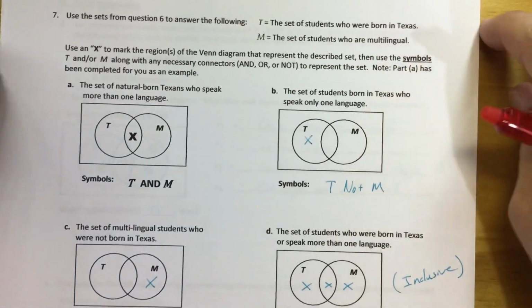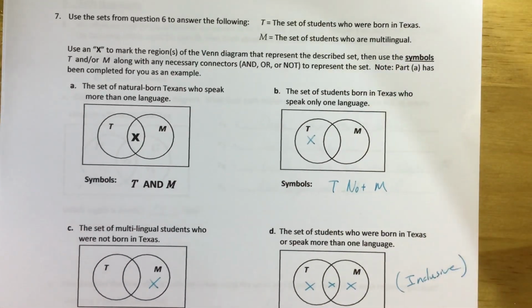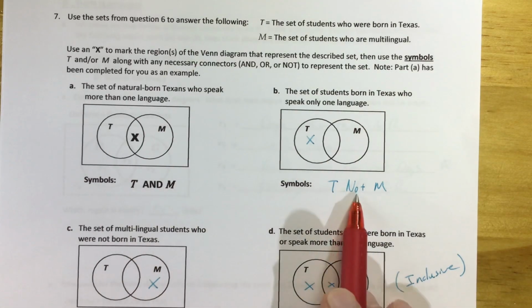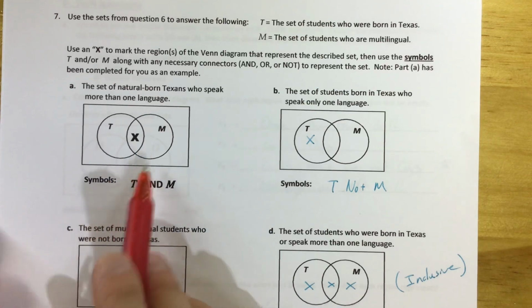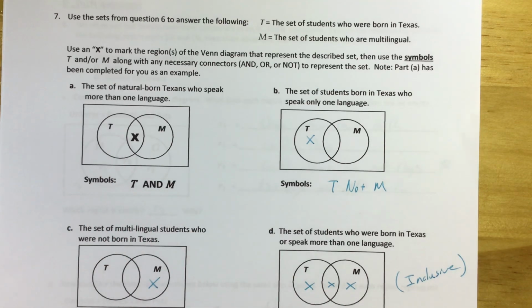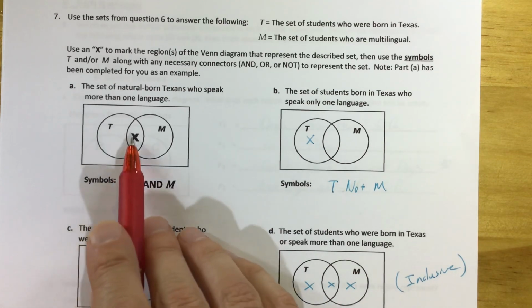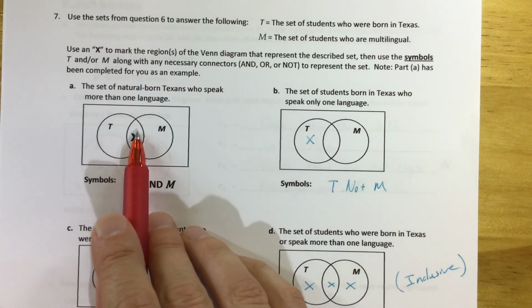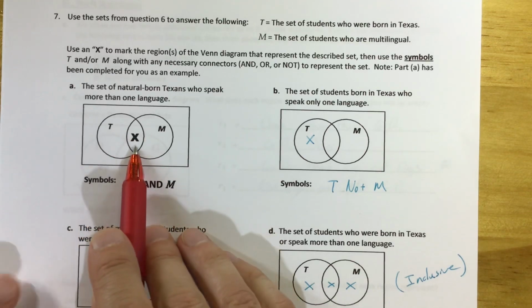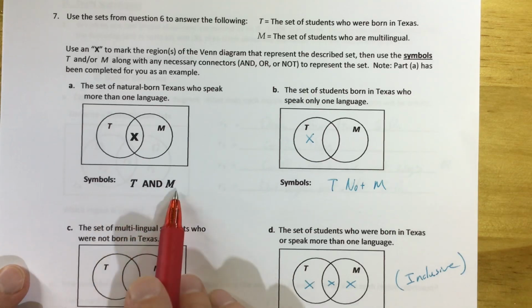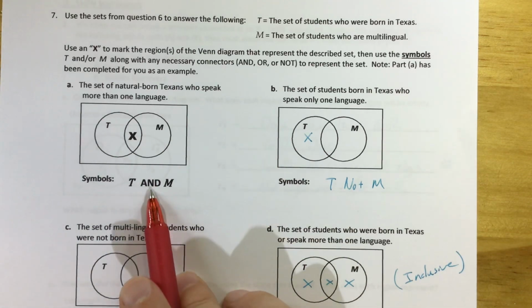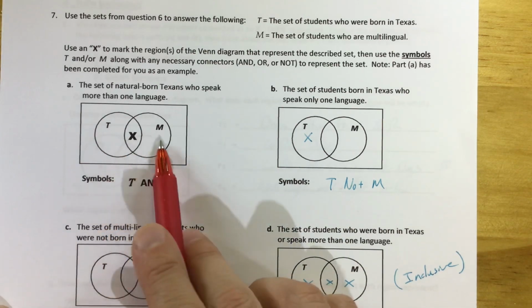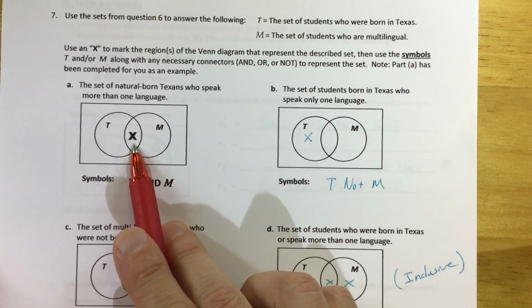All right, so let's see if we can identify particular spots, and we're also going to see that word not show up here. All right, so the first was done for us. It's the same situation we had with Texas and multilingual. They put a big bold X here, and they're talking about that region that's in the middle. You can state that as T and M. Okay, so we're going back to that and versus or sort of thing. So we're using the word and because you must meet both of the requirements to be there.